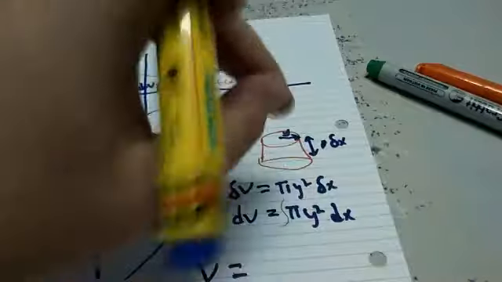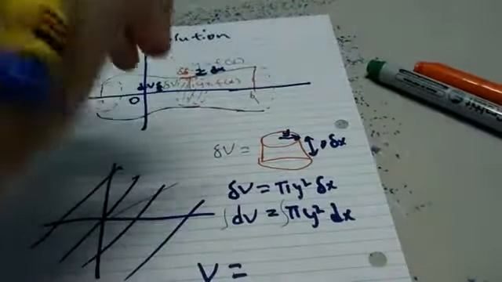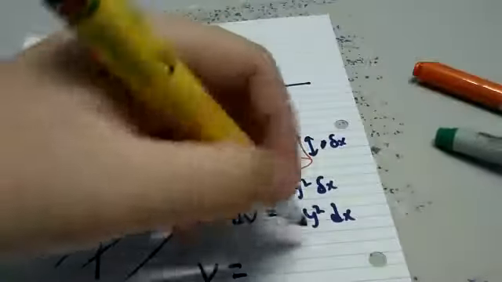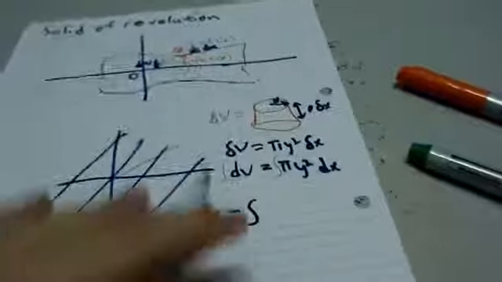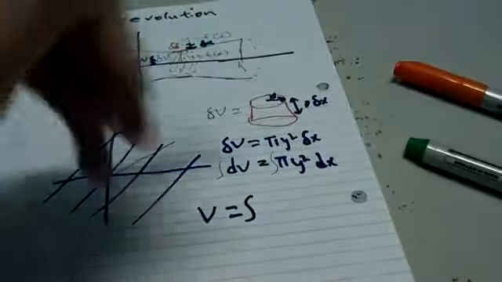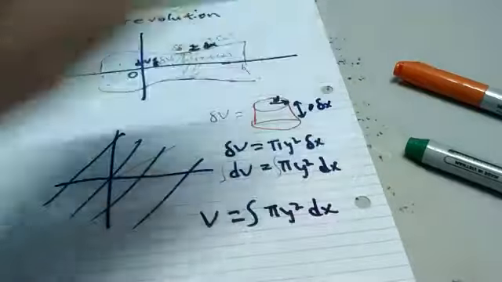So the volume of a solid of revolution is equal to the integral of pi y squared dx.